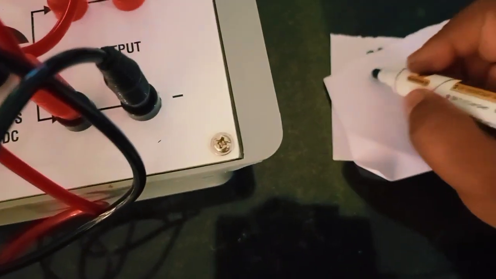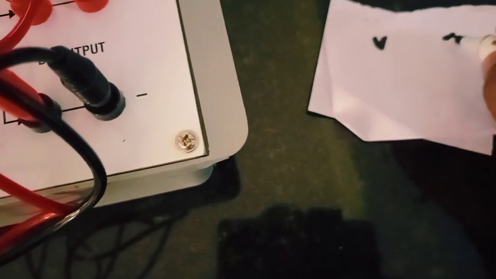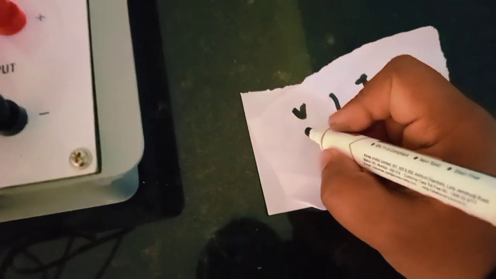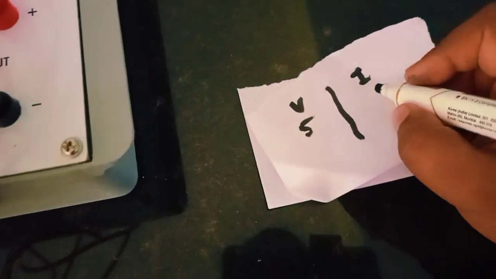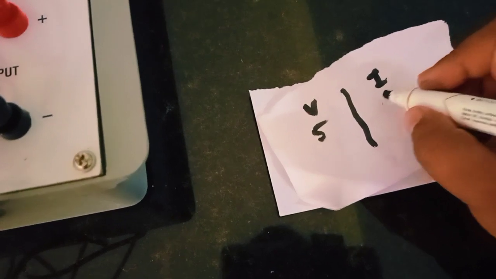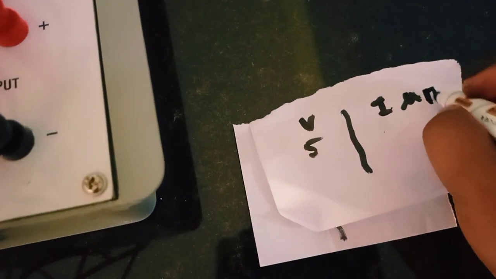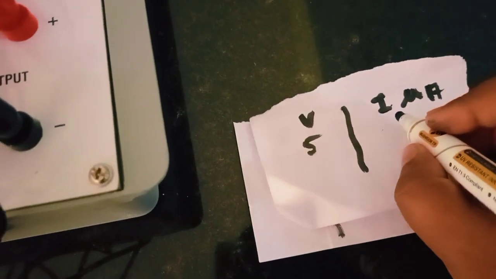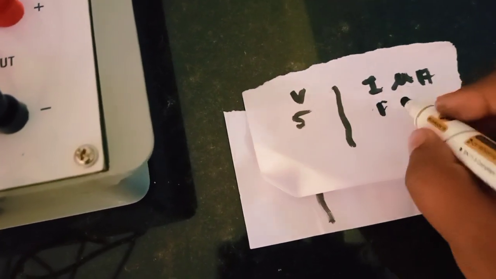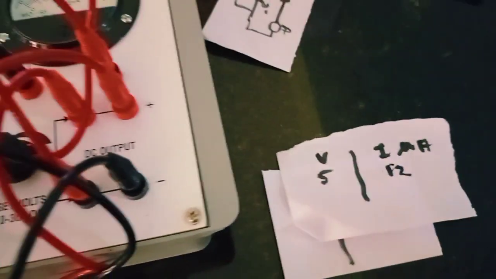Here will be your voltage, here will be your corresponding current, right? So voltage I have fixed at 5 volt and the current I am getting is in the order of microampere. So I got 12 microampere for 5 volt.